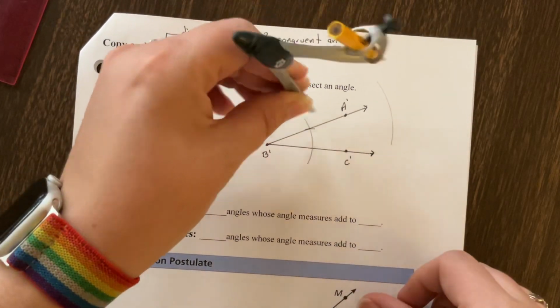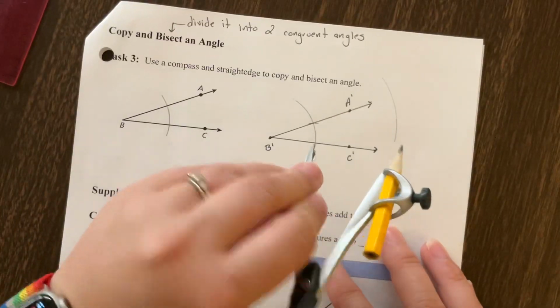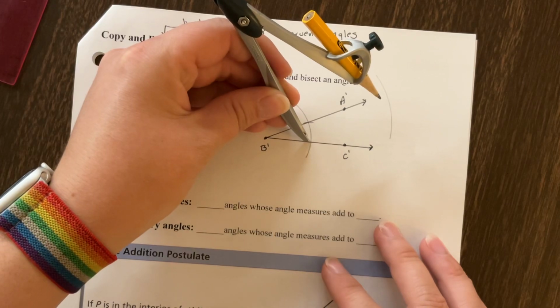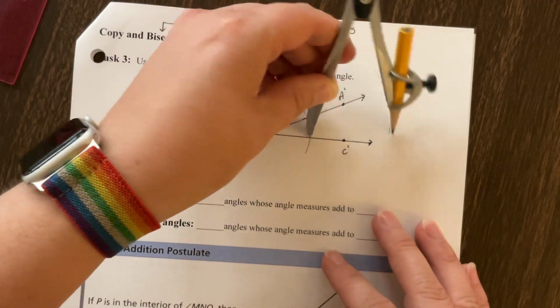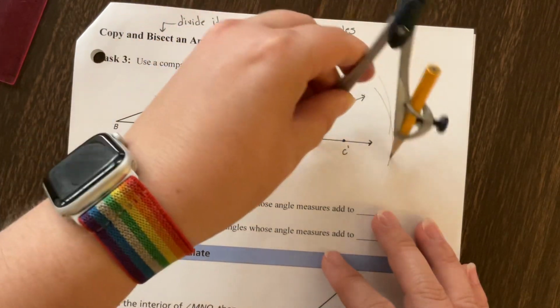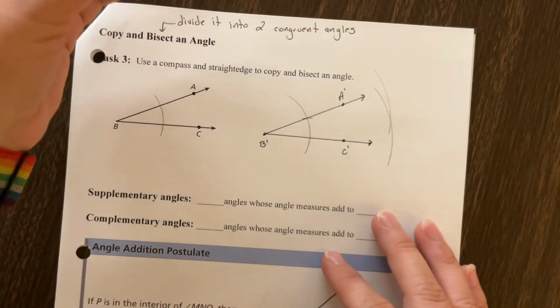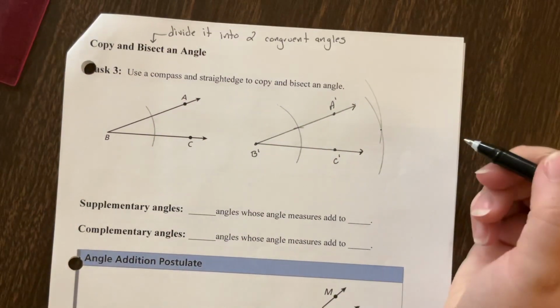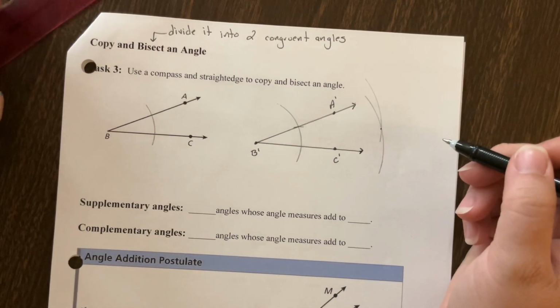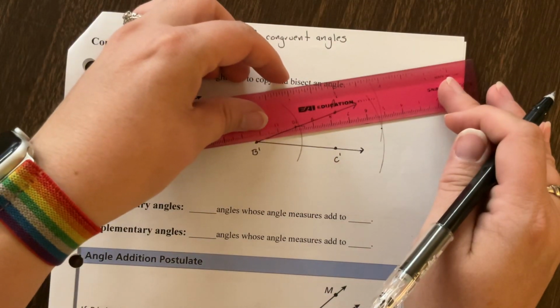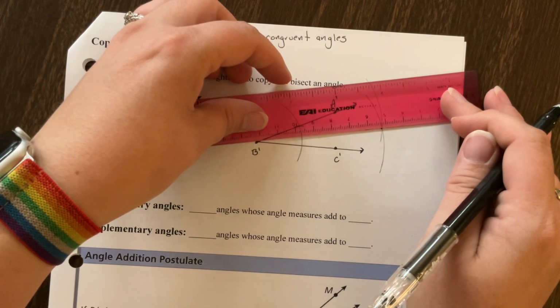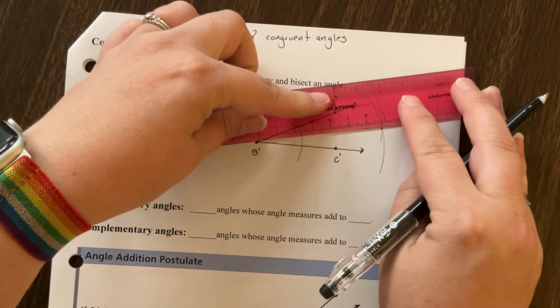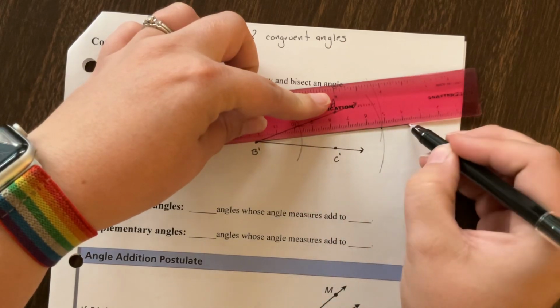And now, without changing my compass width, I do the same from the other vertex. And if you notice, I get this nice intersection point out here. Okay. If I connect B to that intersection point, I will have successfully cut this angle in half.